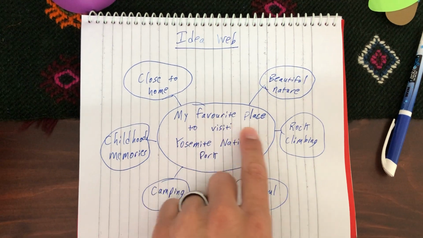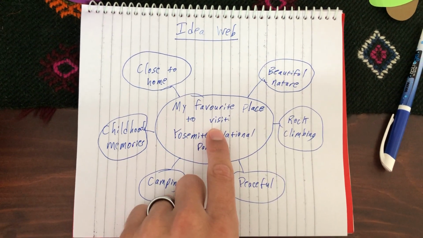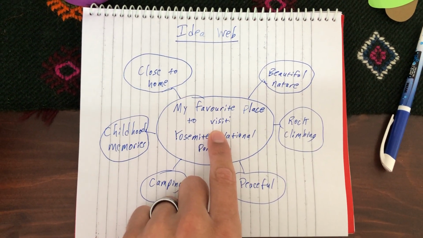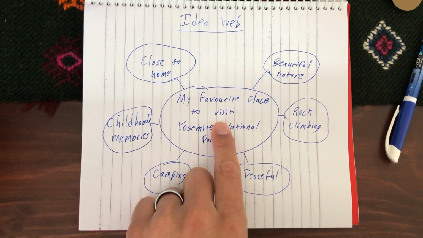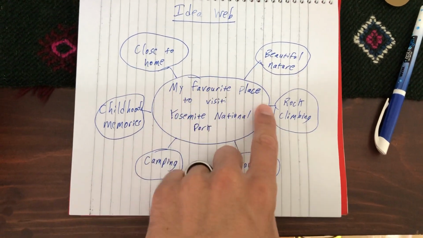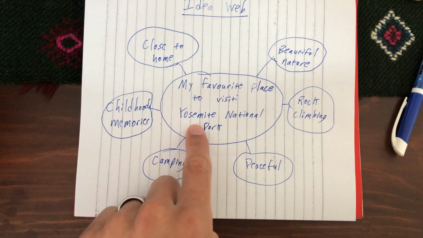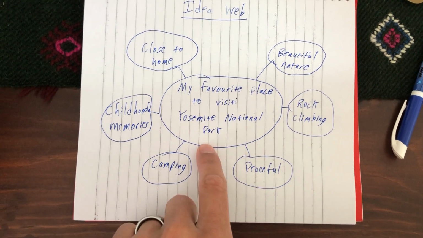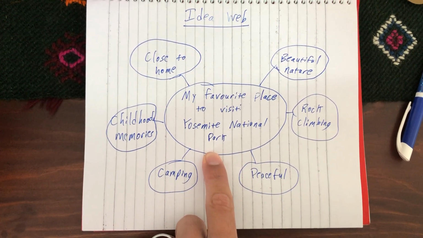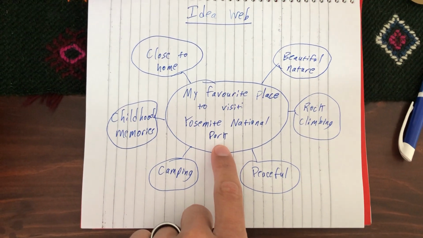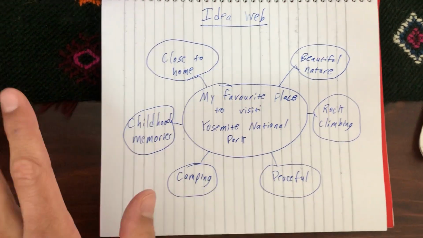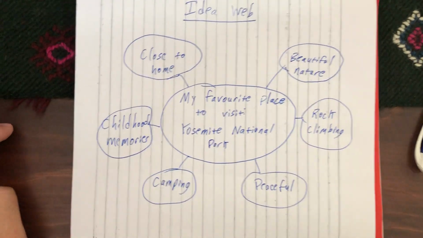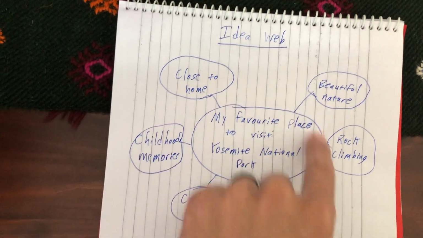So I chose my favorite place to visit. That's one of your 4 options. You have those 4 options. Hopefully you already chose which one you're going to do. So I wrote the topic, my favorite place to visit, and then I wrote the place, Yosemite National Park. This is a place in California, where I'm from, that I love to visit. It's my favorite place to go in the whole world. So in the middle, you'll do that and put a big circle around it.